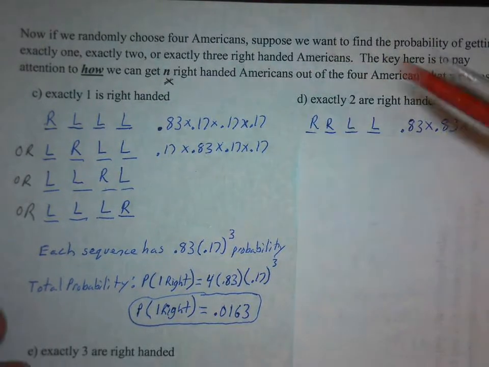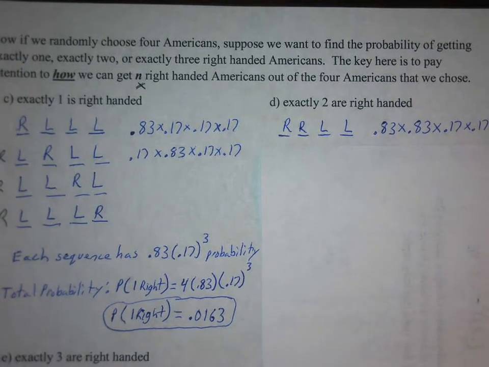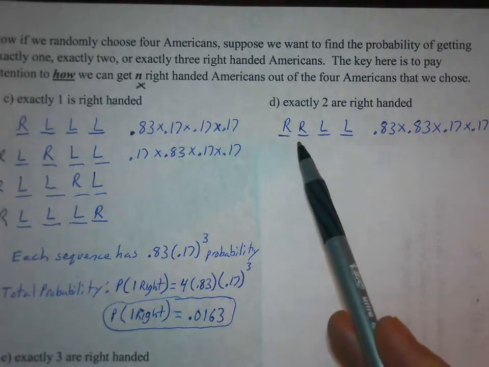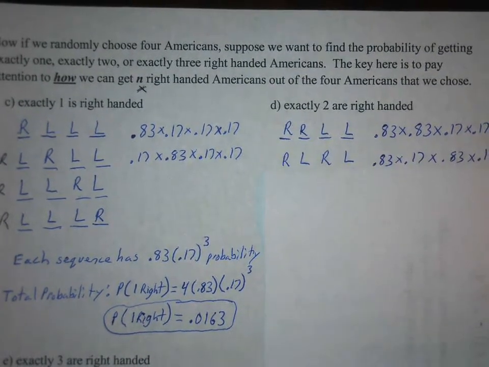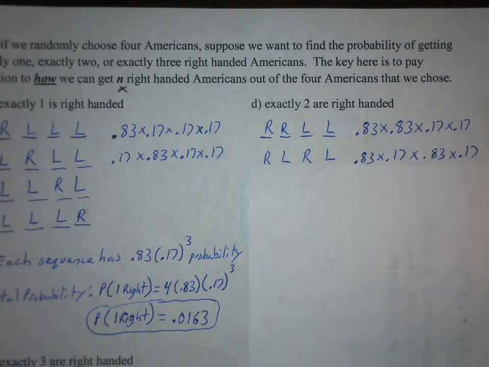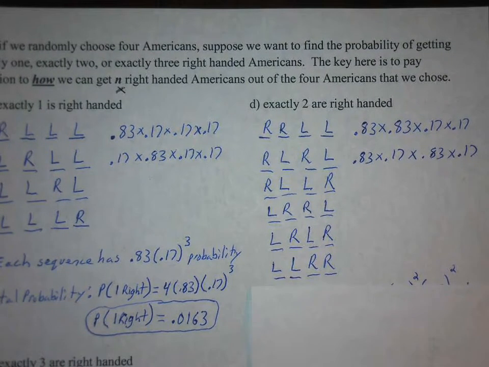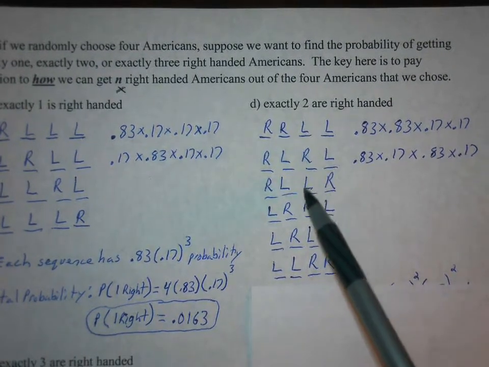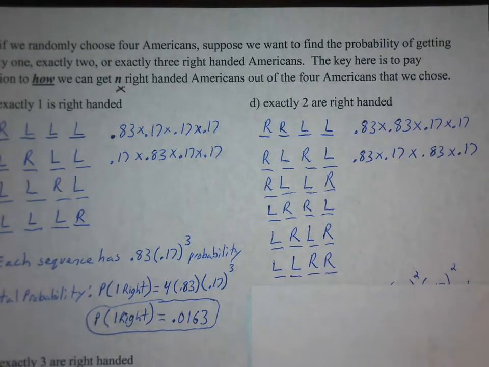Okay, and then if you look at exactly 2 right-handed, so now you can have the first 2 right-handed and then the second 2 left-handed, and then you could have right, left, right, left. And if you go through and list out all of those sequences, now you'll see there are 6 of those. Okay, there's 1, 2, 3, 4, 5, 6 ways that you can get exactly 2 right-handed.